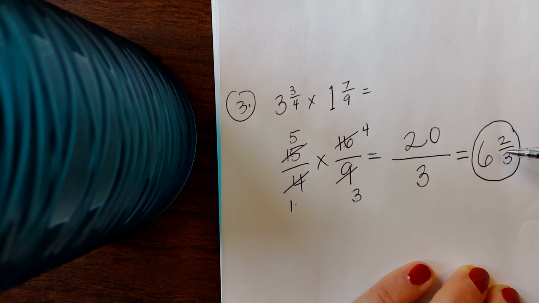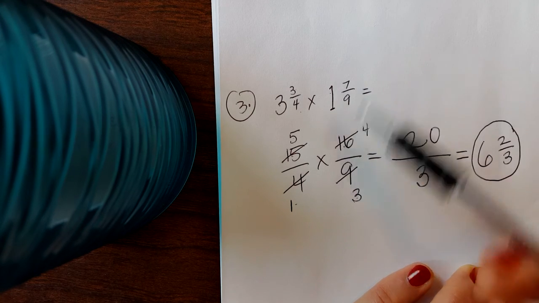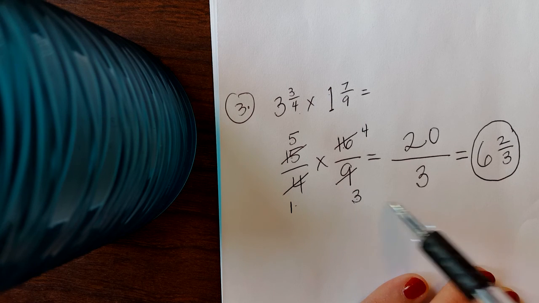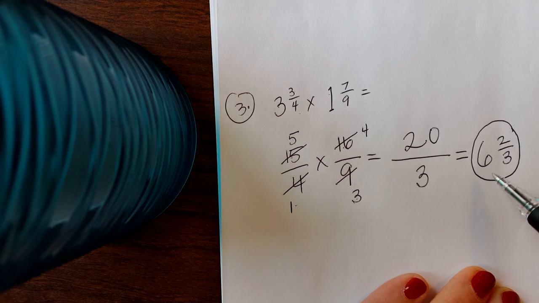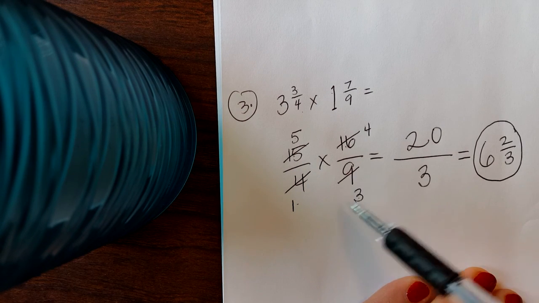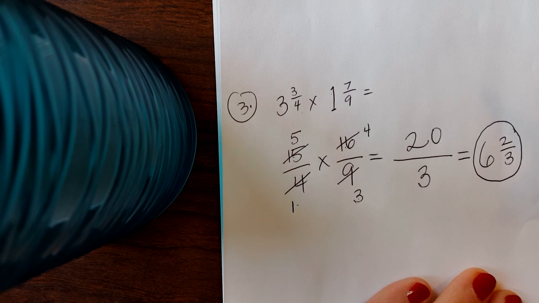2/3 is completely reduced. I did that by pre-simplifying over here. If you had done 15 times 16 over 4 times 9, you would eventually have gotten an answer that simplified down to 6 2/3. I just like to pre-simplify so that I don't have to go through all that trouble of trying to figure out what 15 times 16 is and running into a mistake there.